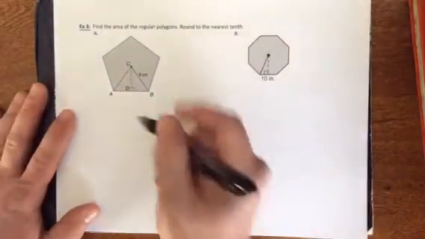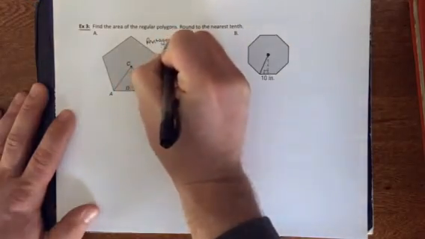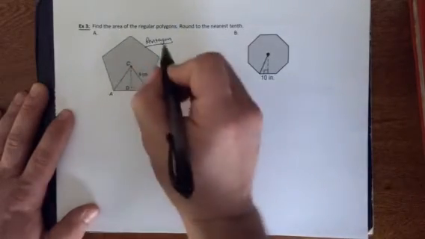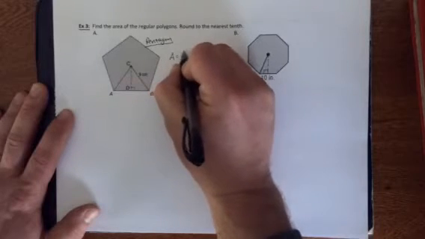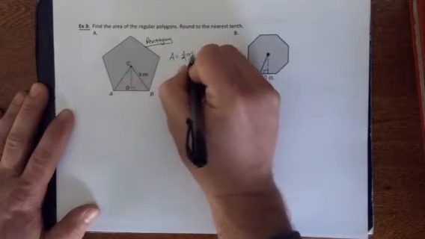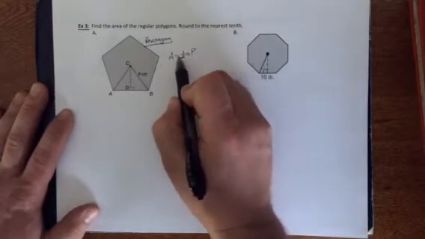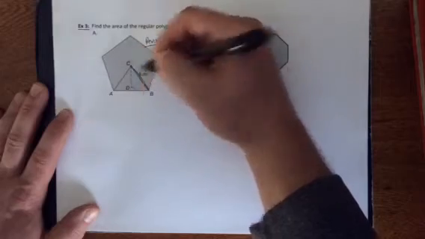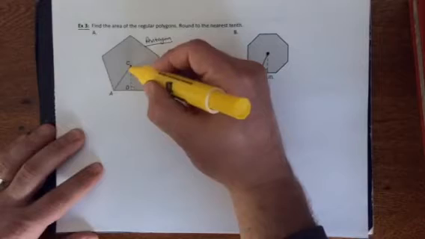So in example 3, we have a pentagon. And in a pentagon, there are 5 sides. So the first thing you want to do is write your formula down. And know that we need to find the perimeter and apothem to be able to find that. The only measurement they give us here is this length. Now, that is the hypotenuse of this right triangle. I'll highlight it again for you.